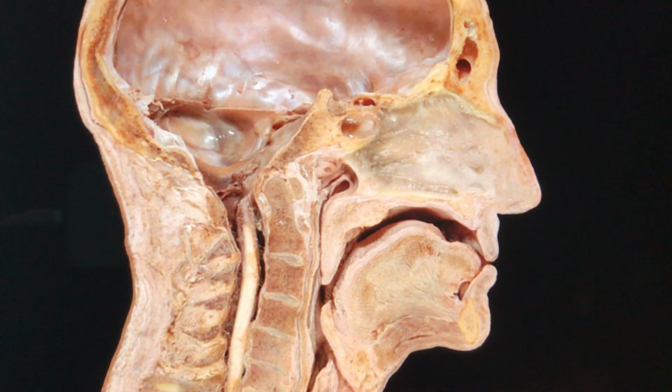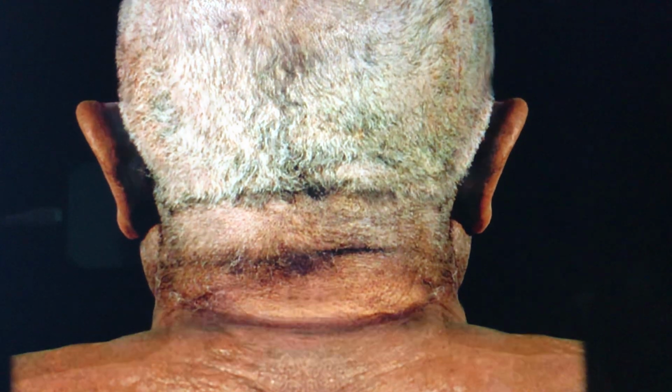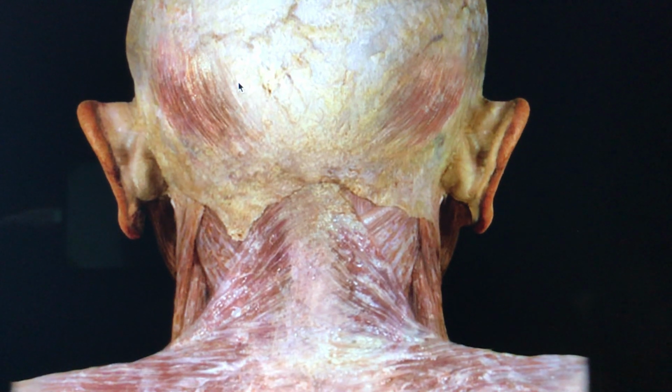So let's take a look again one more time on a posterior view then. On a posterior view of the head and neck, we see the occipitalis right here.